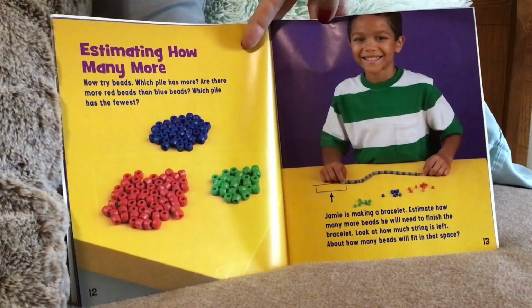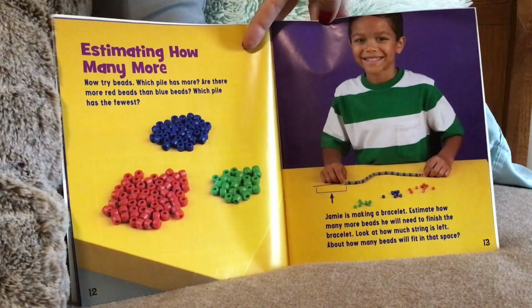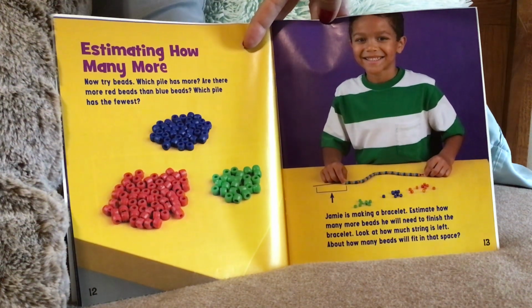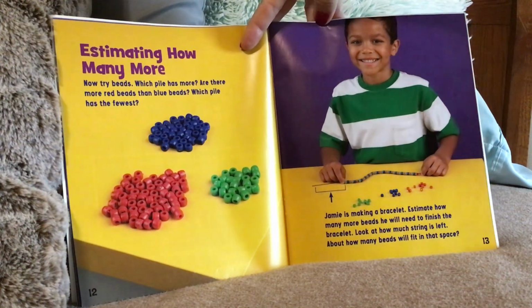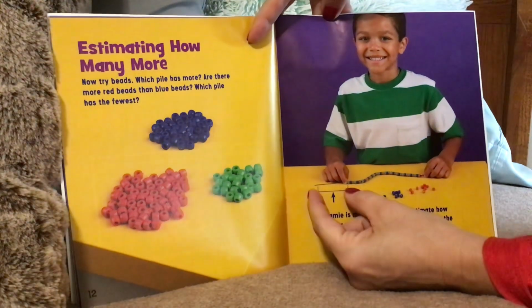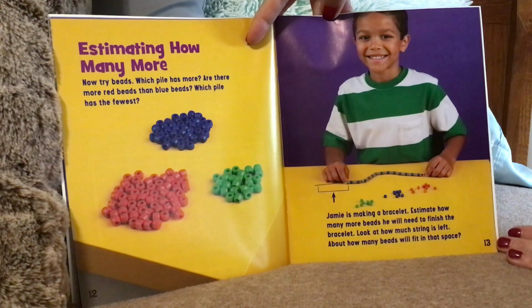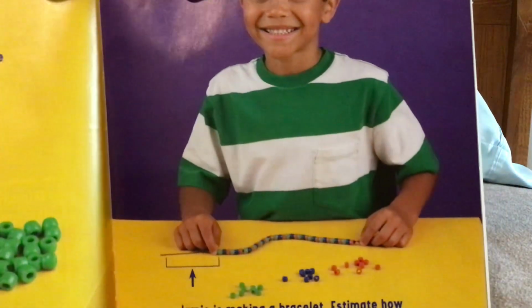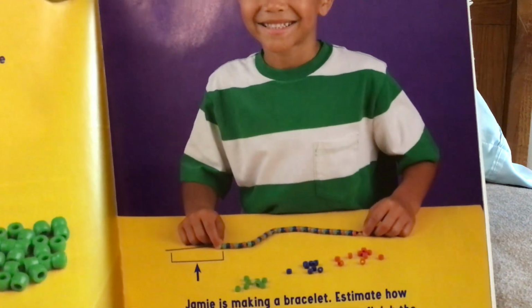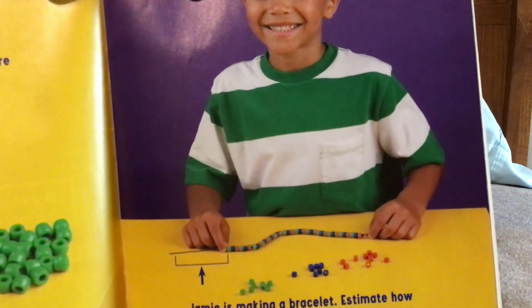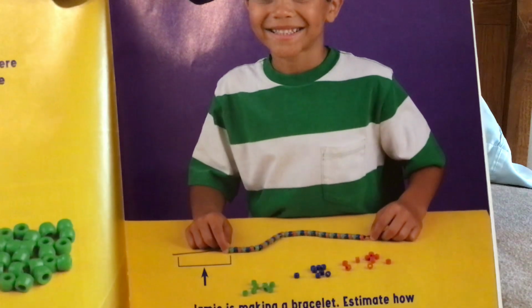Jamie is making a bracelet. Estimate how many more beads he will need to finish the bracelet. Look at how much string is left. Here's the string. How many more beads will fit in that space? Here, we'll get close for you. You can pause it if you need to.